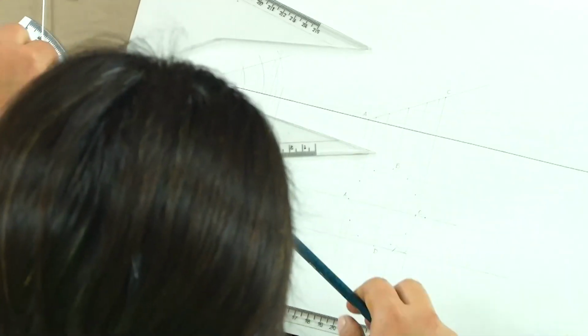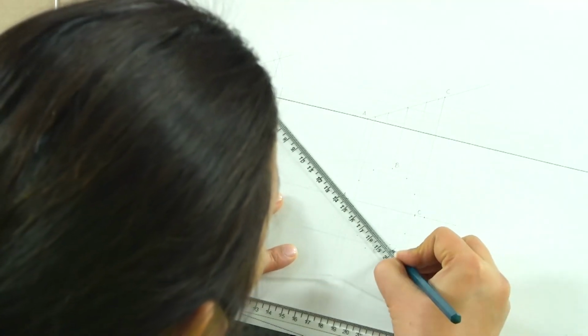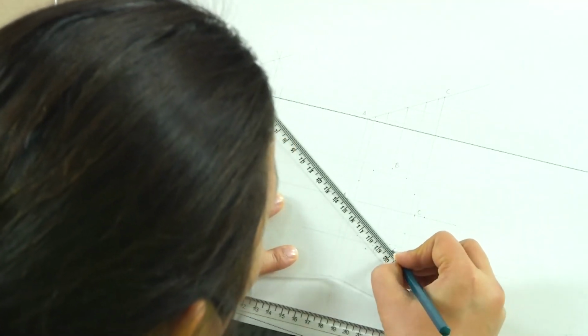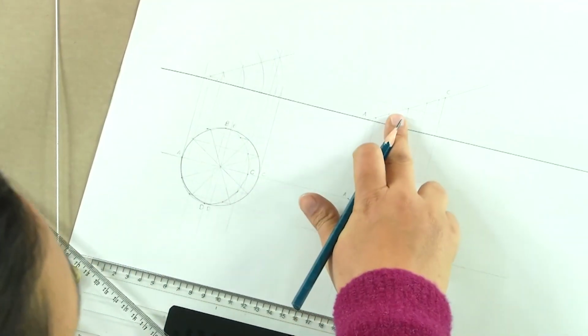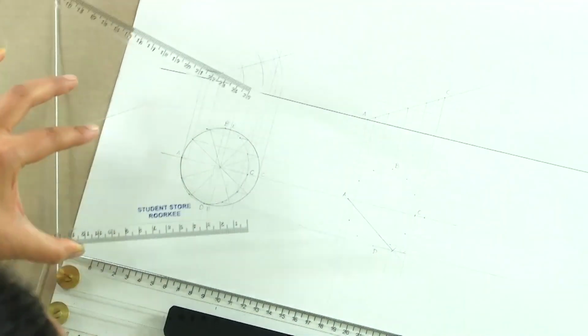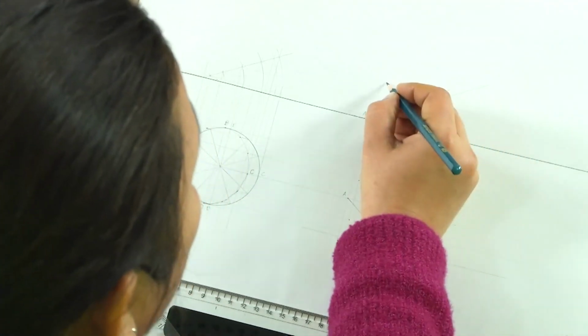So this would become our final projection of the diagonal AC, which is inclined at 30 degrees to VP and also 30 degrees to HP, and the same thing we are going to be doing here.